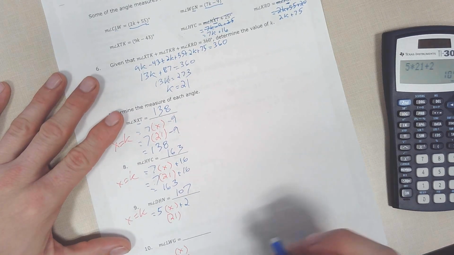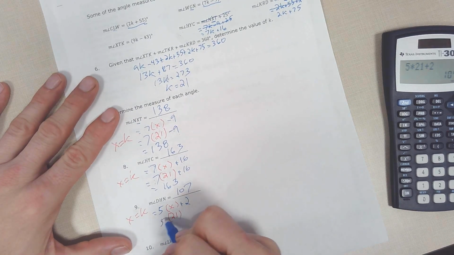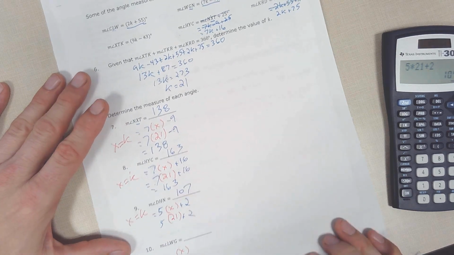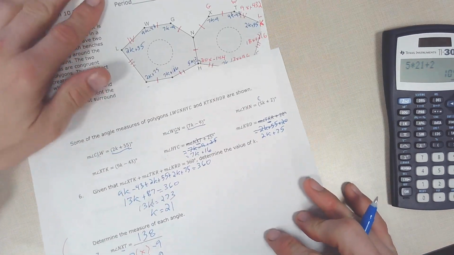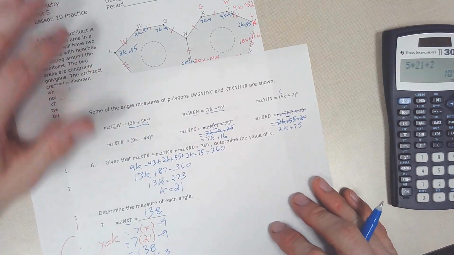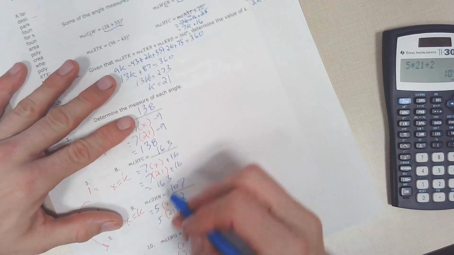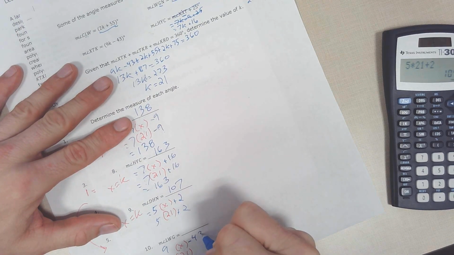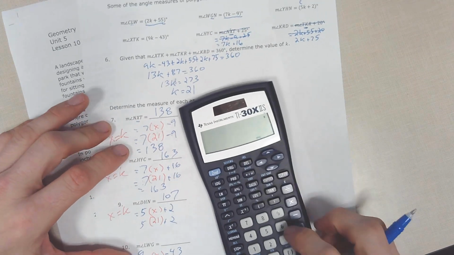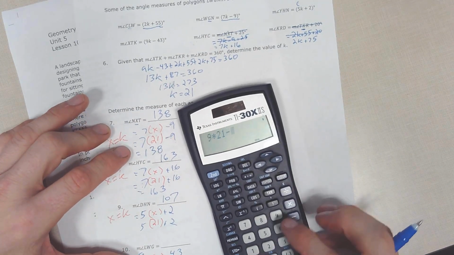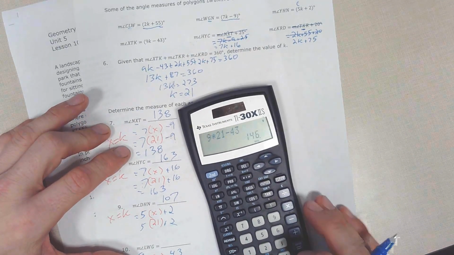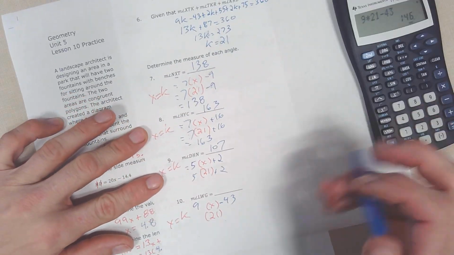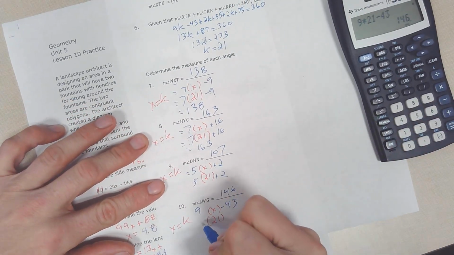And then finally W is 9K minus 43. So 9 times 21 minus 43 is 146. It's going to be 146.